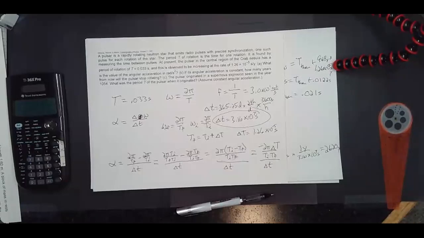Okay, well, I'm going to stop with that one, and I'm going to go back and check my numbers on this just to make sure that they're correct, because it doesn't seem like all that long a time before it'll stop rotating.